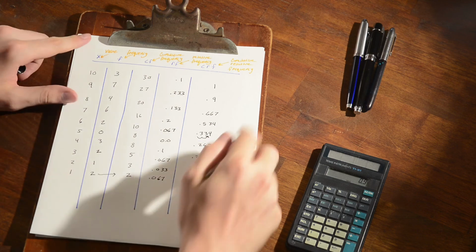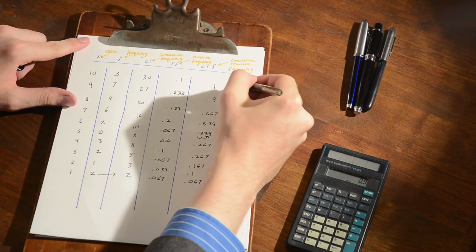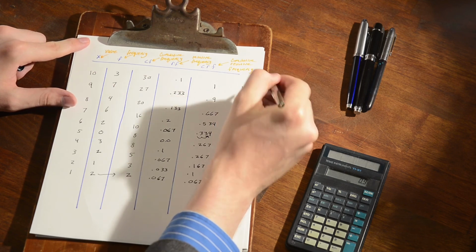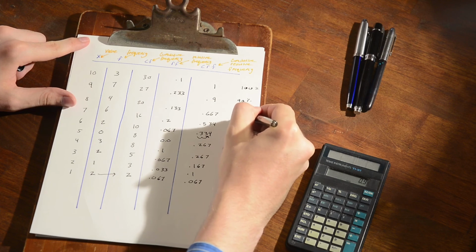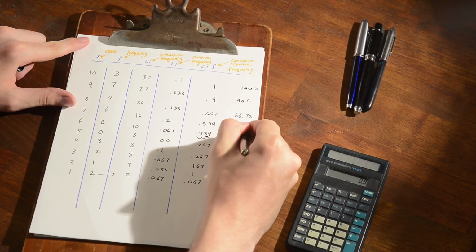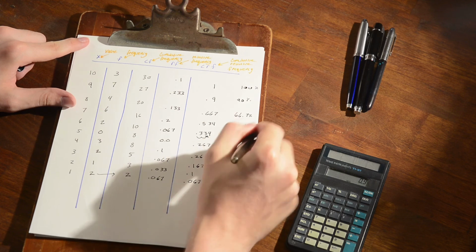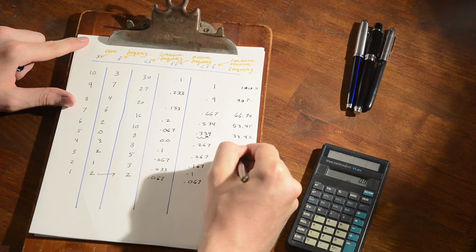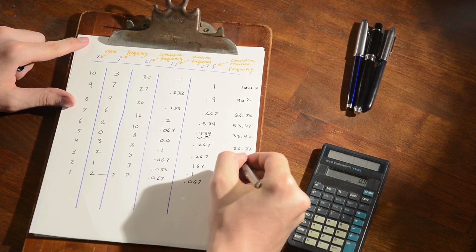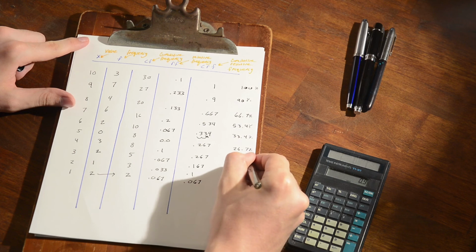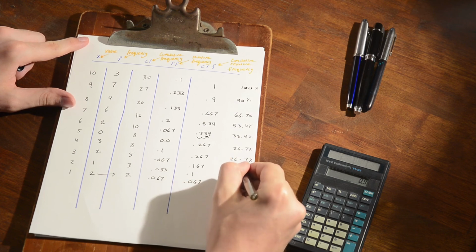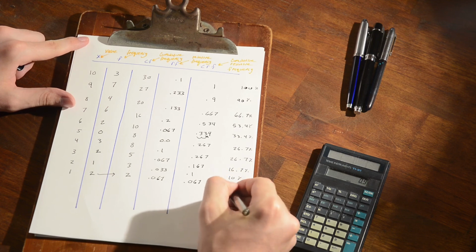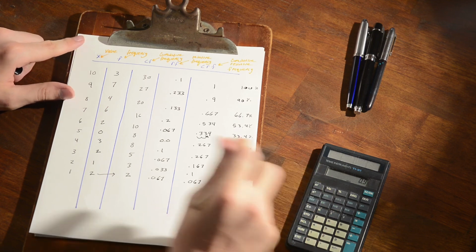And indeed, we can convert all of these into percentages. We'd have 100%, 90%, 66.7%, 53.4%, 33.4% like we just did, 26.7%, 26.7%, 16.7%, 10%, and 6.7%. There you go.